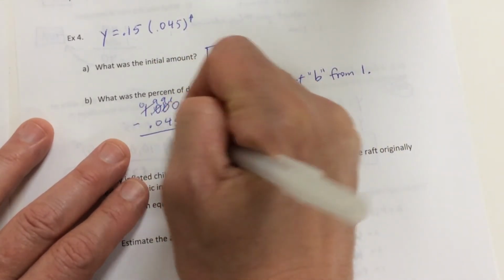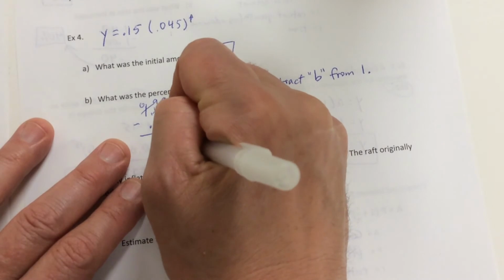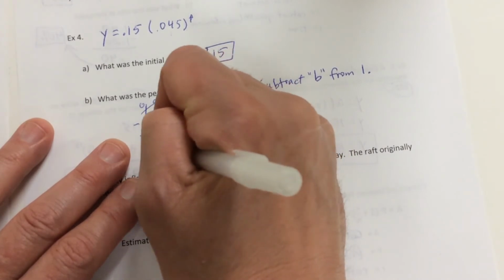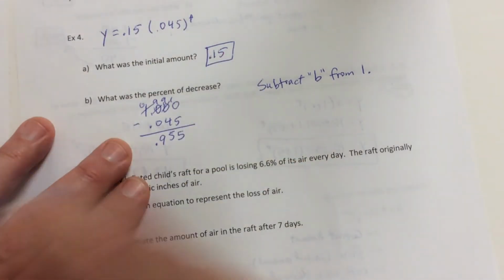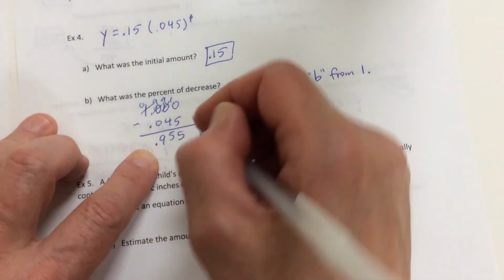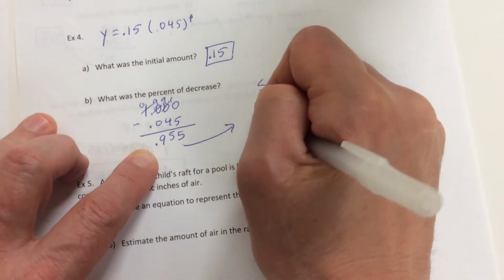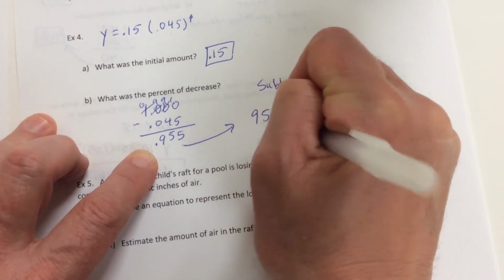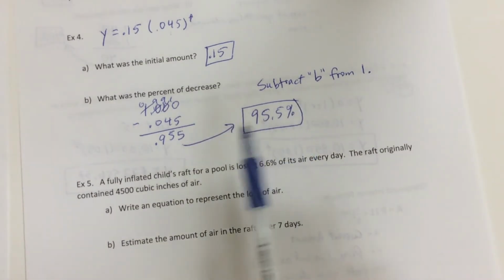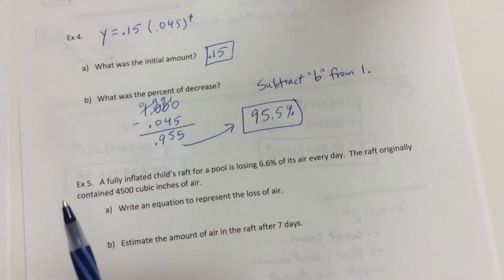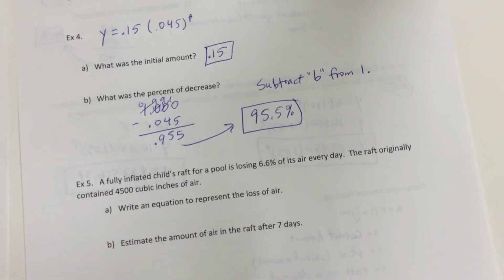So this is going to be 5. 0.955. So if I convert this to a percent, we're going to get 95.5%. Remember, if it's decay, you're subtracting it from 1. If it's growth, you're subtracting 1 from it.